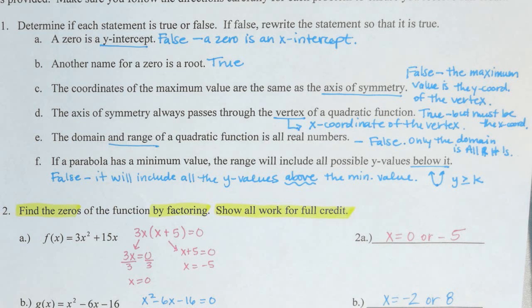For E, that is false. It's only the domain that's all real numbers. And then F is also false because if a parabola has a minimum value, the range is going to include all of the possible y values above it. And I just drew that little picture as a reminder, right? So if you have that, it's everything that is above it.